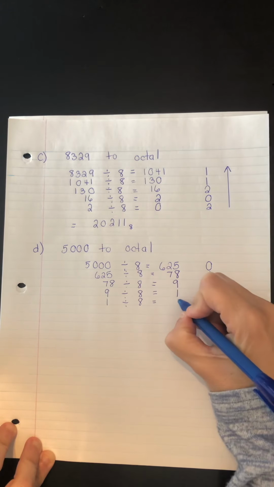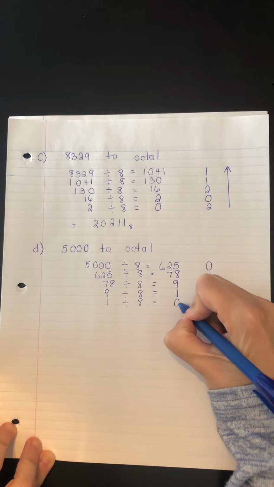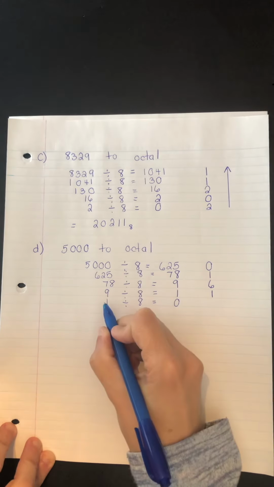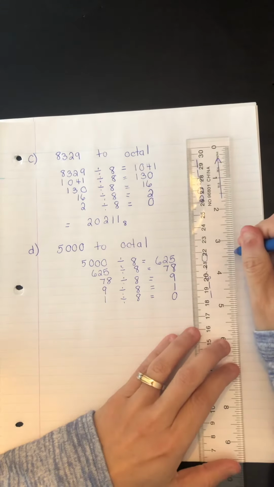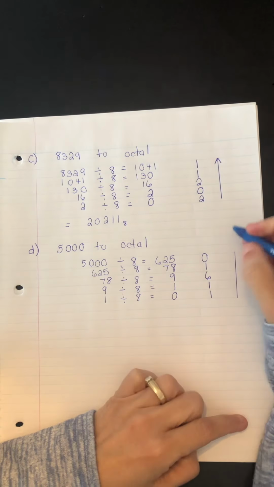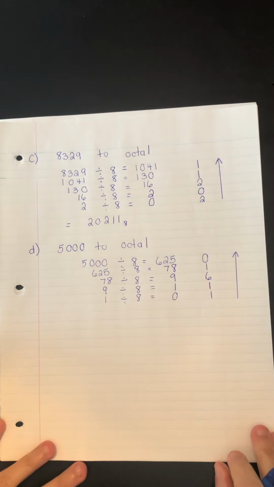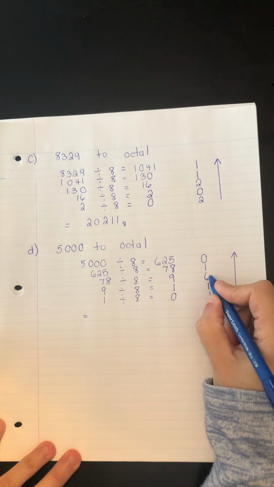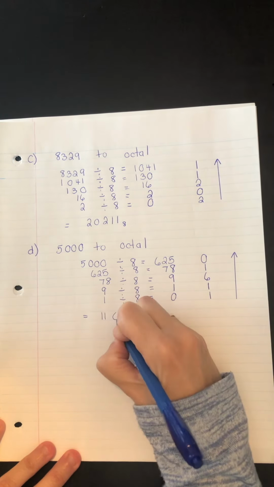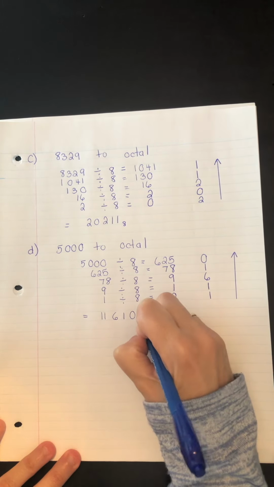Of course, the answer here would be 0, and this 1 would be the remainder. Okay, so the correct octal equivalent for 5,000 is 11610. Just like that.